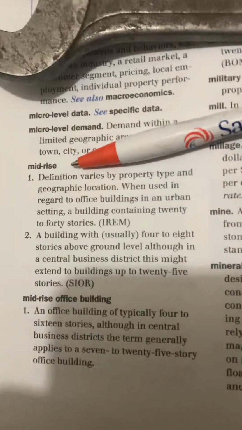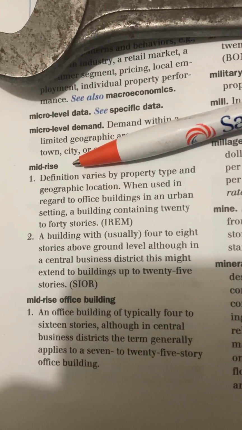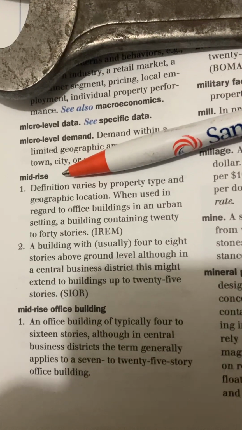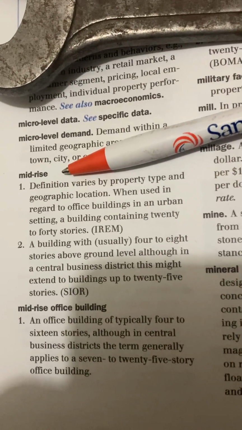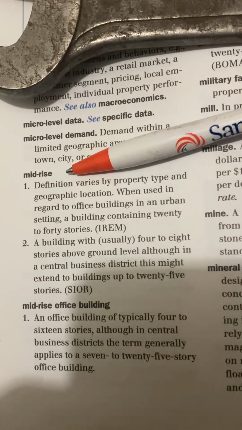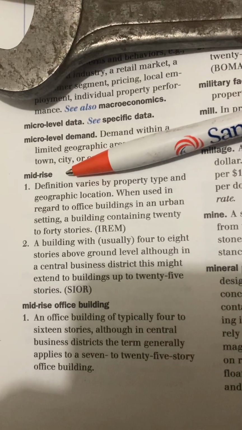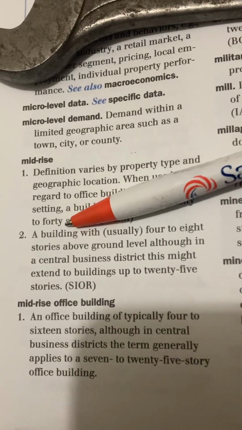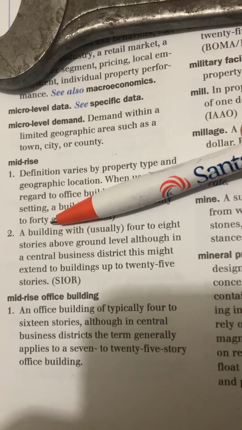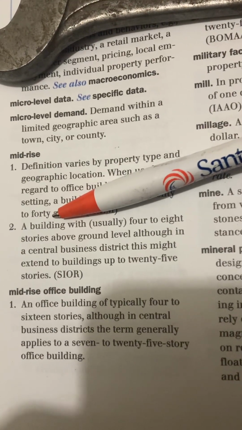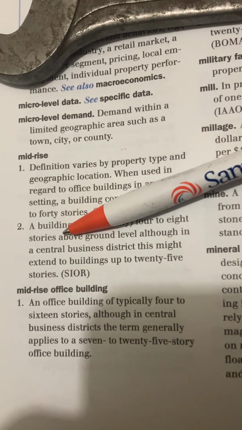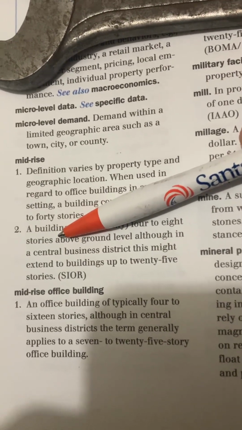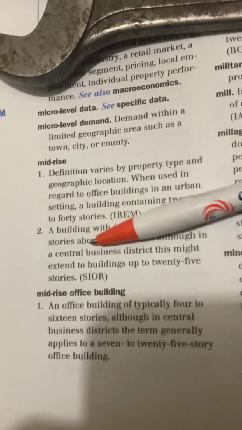Mid-rise. Number 1. Definition varies by property type and geographic location. When used in regard to office buildings in an urban setting, a building containing 20 to 40 stories, IREM. Mid-rise. Number 2. A building with usually 4 to 8 stories above ground level, although in a central business district, this might extend to buildings up to 25 stories, SIOR.